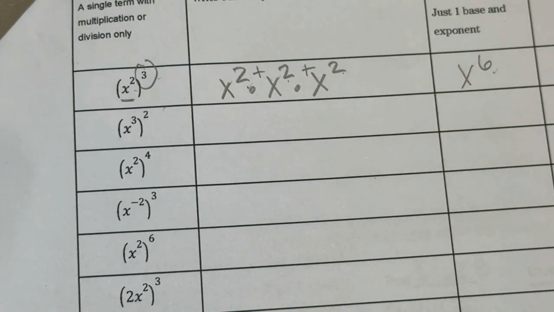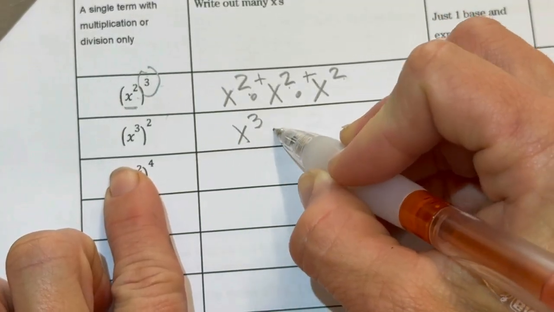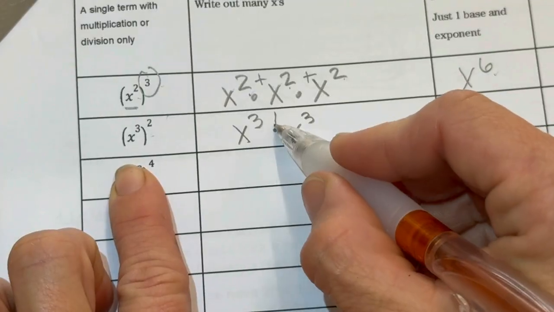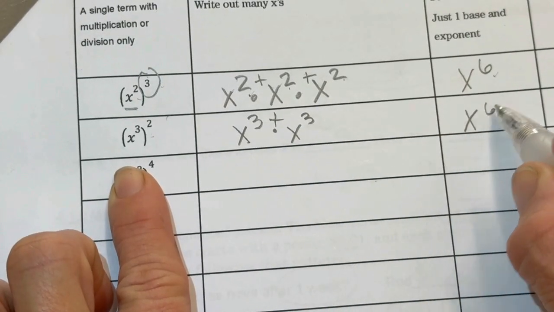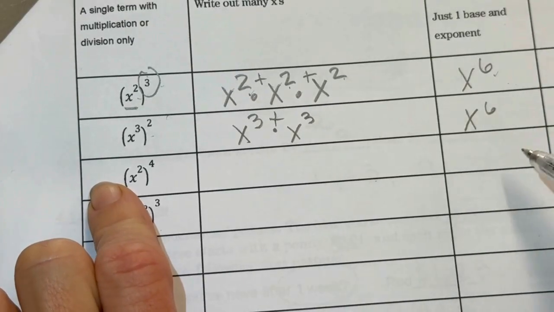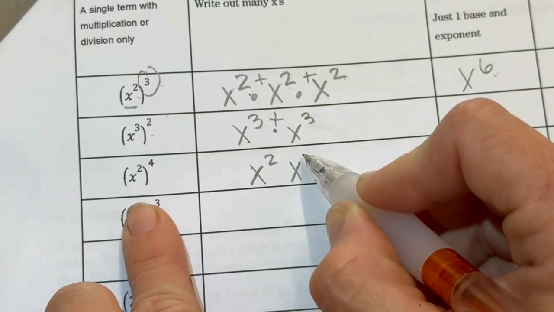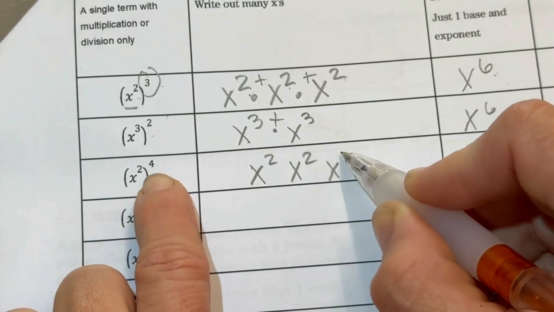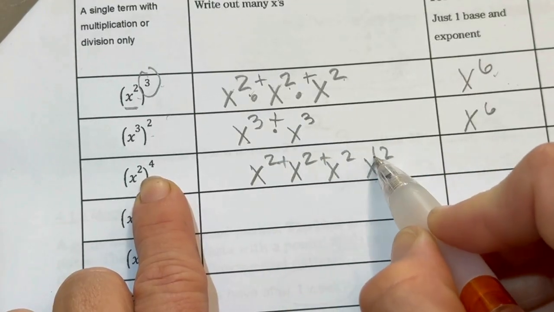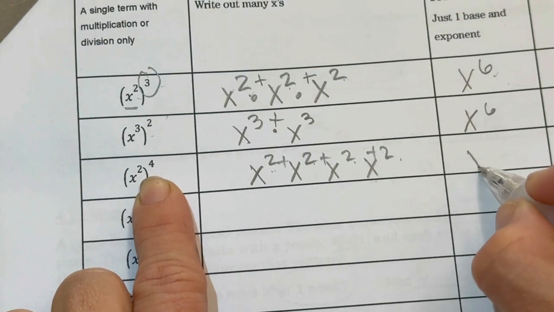Okay, and we're back, and let's take a look. This next one would be x to the 3rd times x to the 3rd, but just 2 of them. So 3 plus 3, this is also x to the 6th. Oh, these two have a lot in common. I wonder how else we could have gotten x to the 6th. For this one, x to the 2nd once, twice, 3, 4 times. So here we're getting 2, 4, 6. This is x to the 8th power.